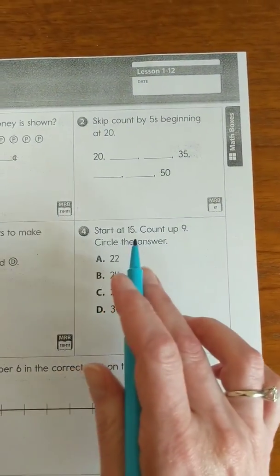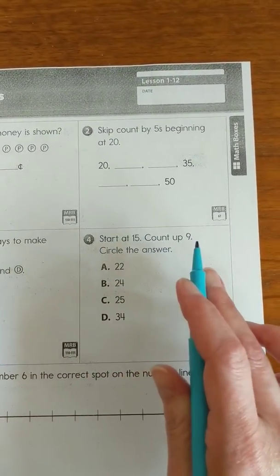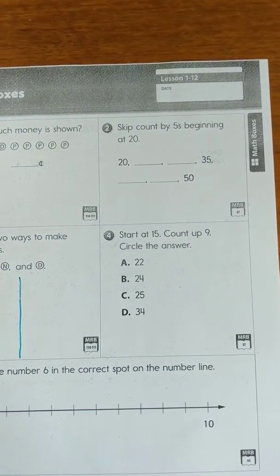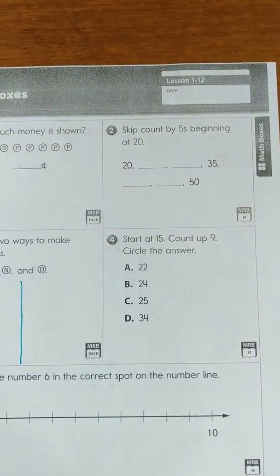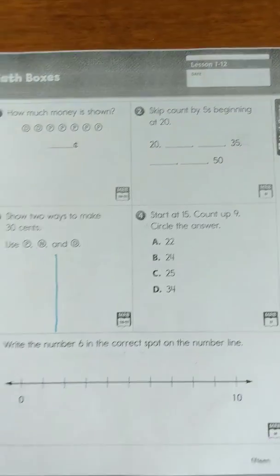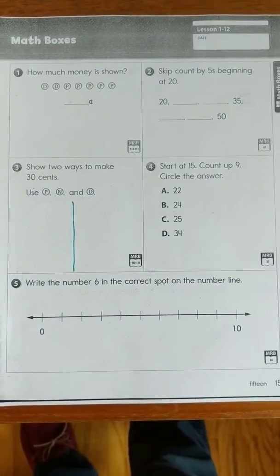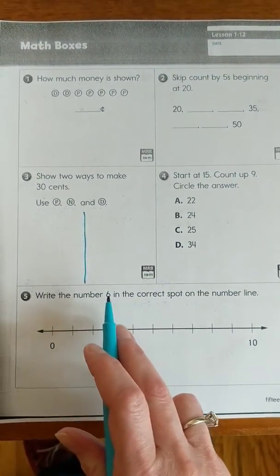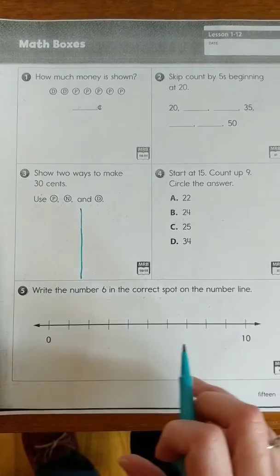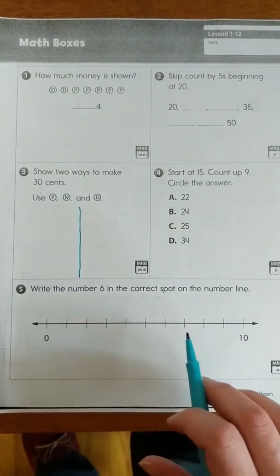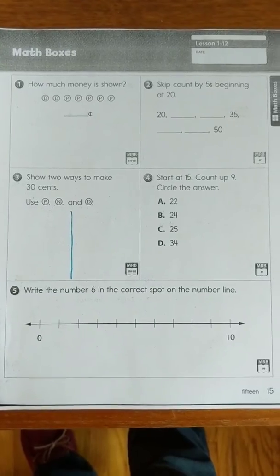Here we're going to start at 15. We're going to count up 9. Remember, you can always make a number line for yourself. You could use your number grid or you could count in your head. And then down here we have a number line and we want to write the number 6 in the correct spot. This one is 0, this one is 10. So you're going to think about where 6 will go.